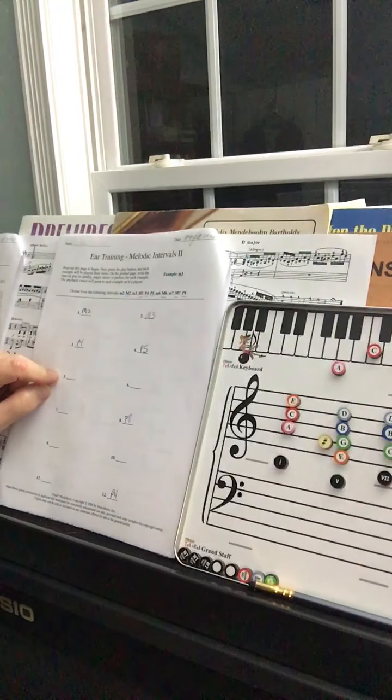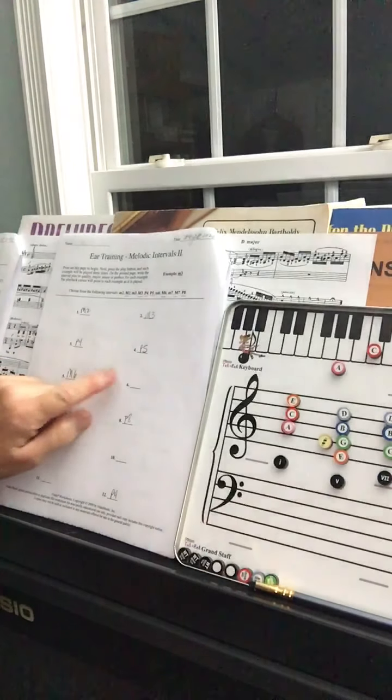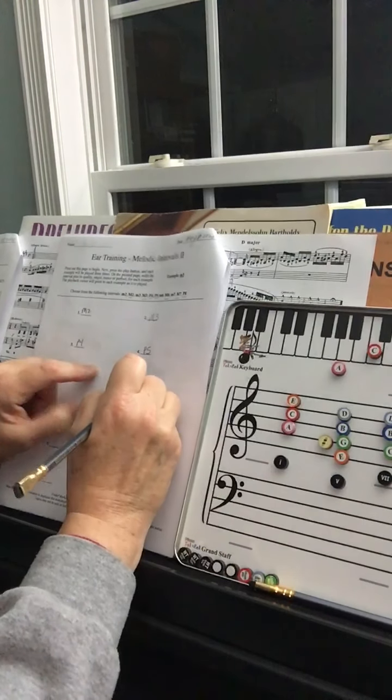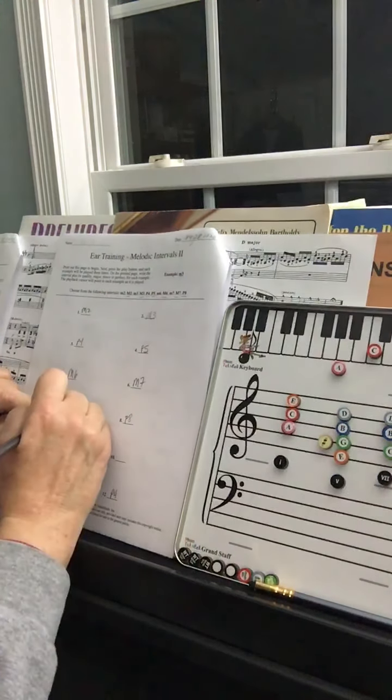Number 5 was do, la, do. That's a major sixth. Number 6 was do, ti, do. That's a major seventh. Number 7 was do, do, do. That's a perfect octave.